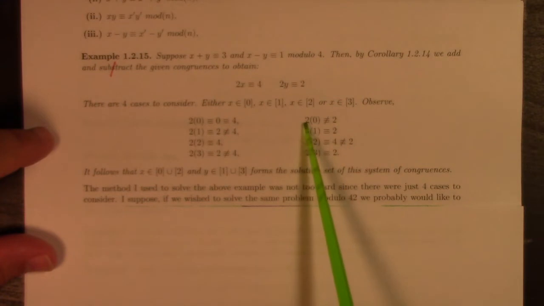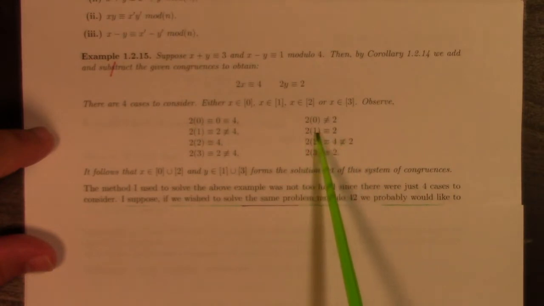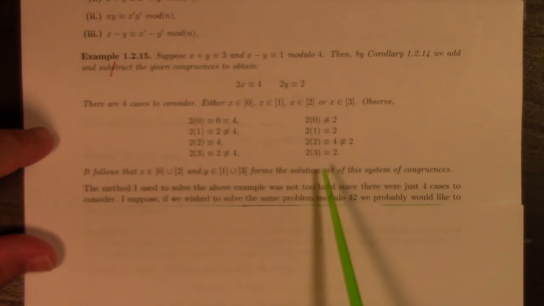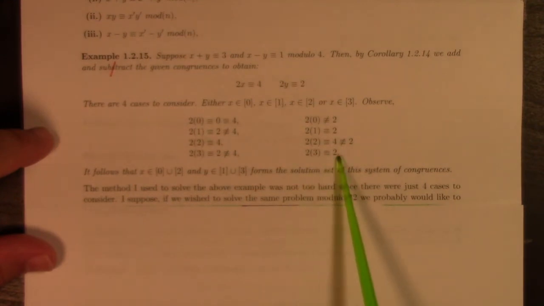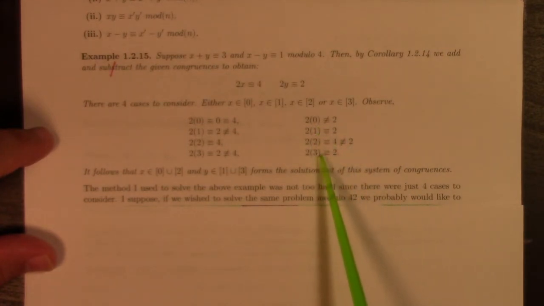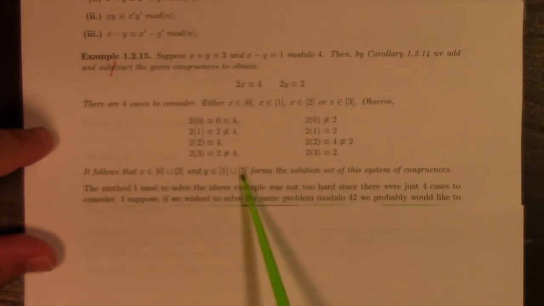So there you go. 2 times 0 is 0, but it's not congruent to 2. 2 times 1 is 2, yay. 2 times 2 is 4, which is not 2, modulo 4, right? 2 times 3 is 6, but 6 is congruent to 2 mod 4. So y could be 1 or 3 in terms of the representative. And so x in here and y in there form a solution set for this system of congruences.